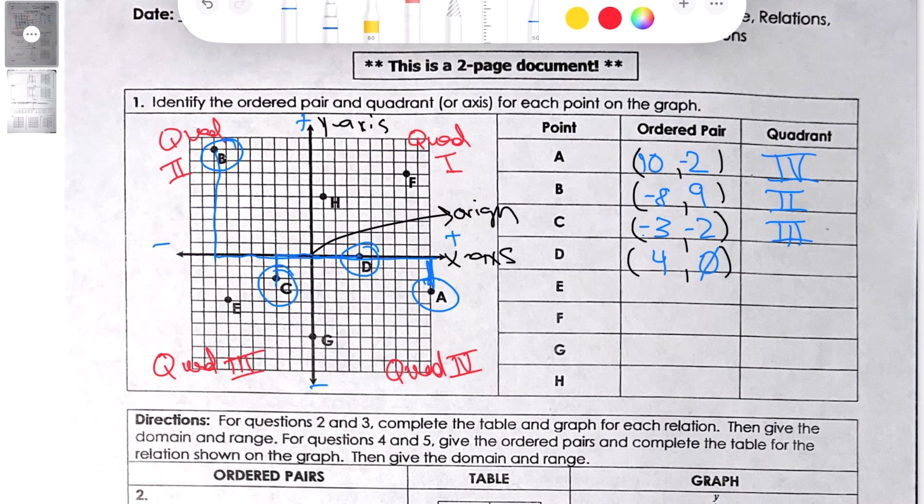So don't go up or down. Just stay there. And when it's on an x or y axis, or if it was on the origin, which we don't by chance have any on this one, but if it was on the origin, then we literally write those words in. So since it's on the x-axis, I would just write x-axis here. You don't give it a quadrant because it could be in quadrant 1 or quadrant 2, right?